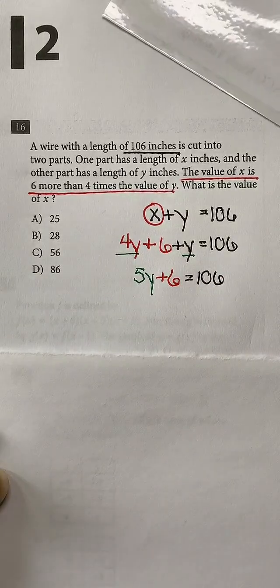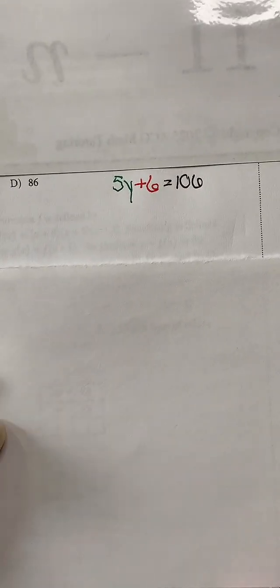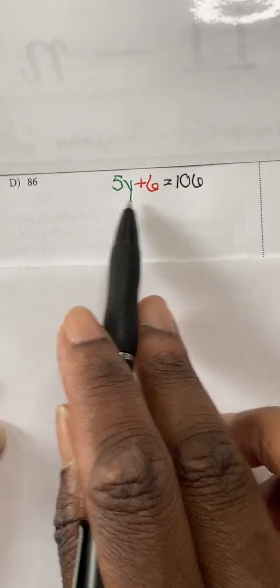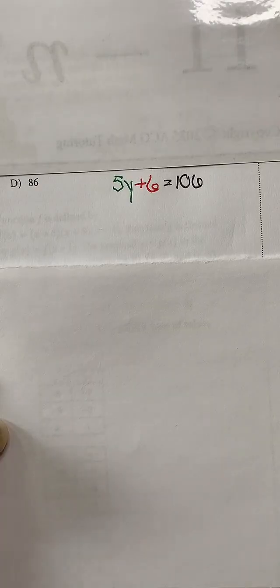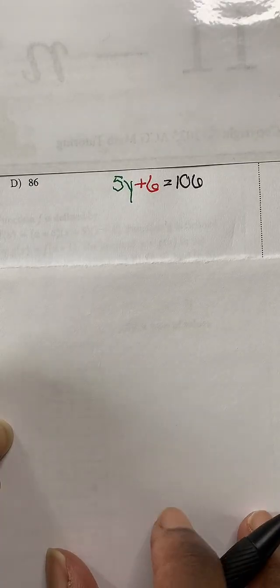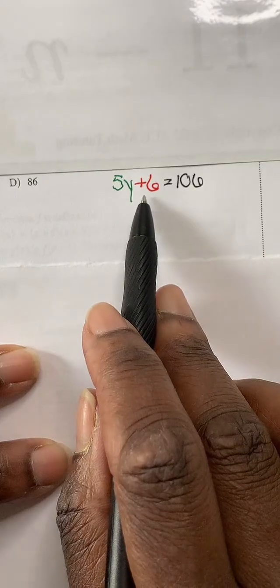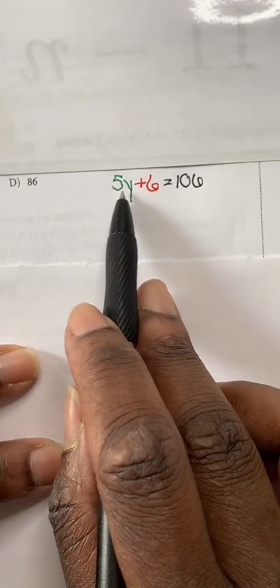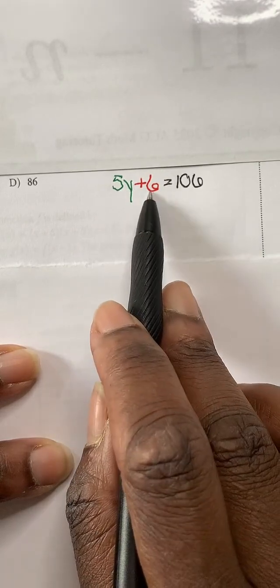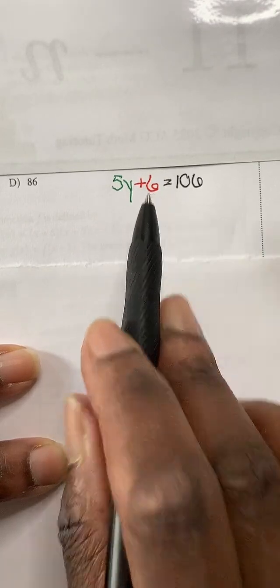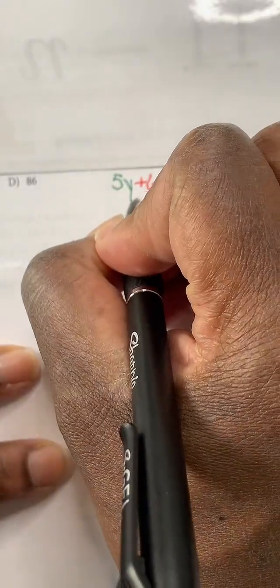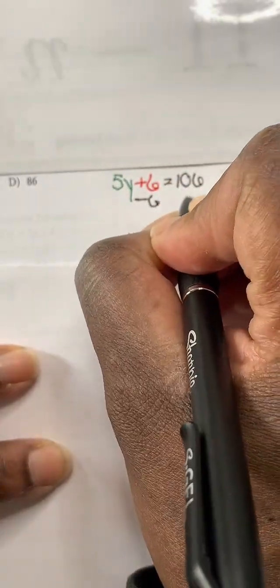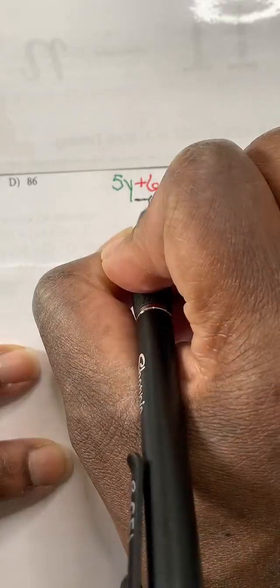All right, so now let's focus on that equation. We're trying to solve this equation for Y. We need to get this plus 6 out of the way. Right now, the 5 and the Y are together. This plus 6, we always have to do the opposite to get rid of it, so we're going to subtract 6. That's the inverse of addition.